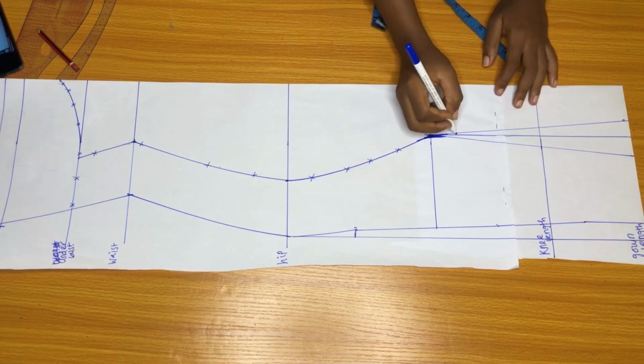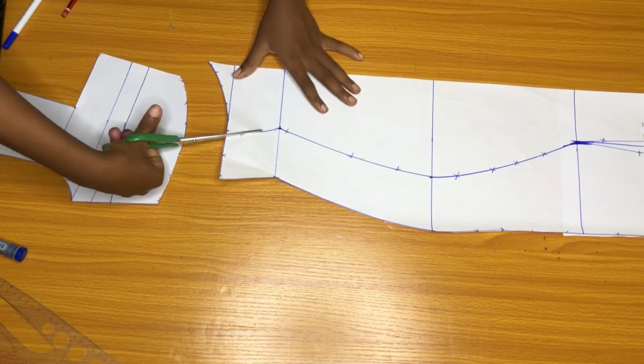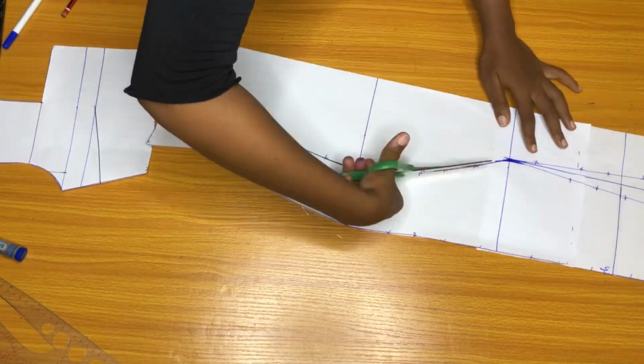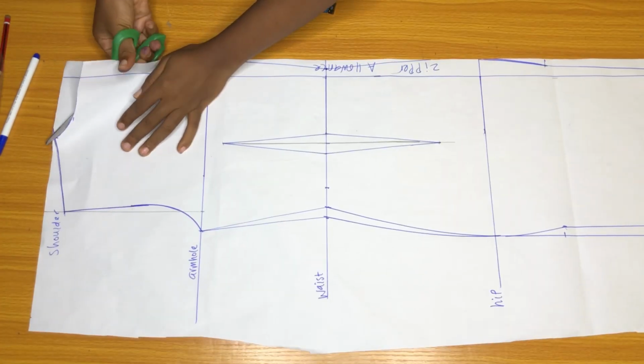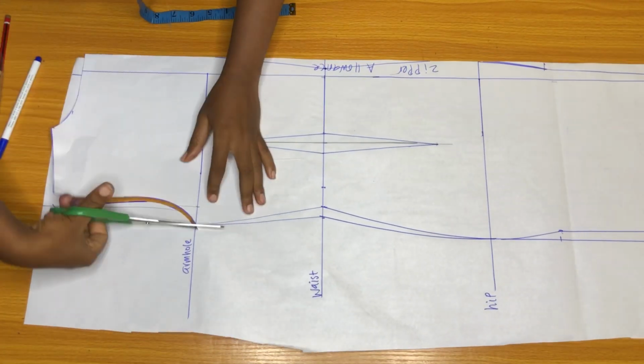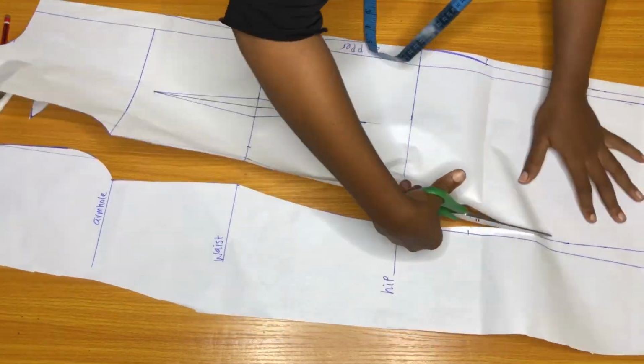In today's tutorial, I'll be teaching you how to draft the pattern of this beautiful gown you're seeing right now on the screen. So this video will only entail the pattern drafting alone. In my subsequent video, I'll be posting the cutting and the sewing tutorial.